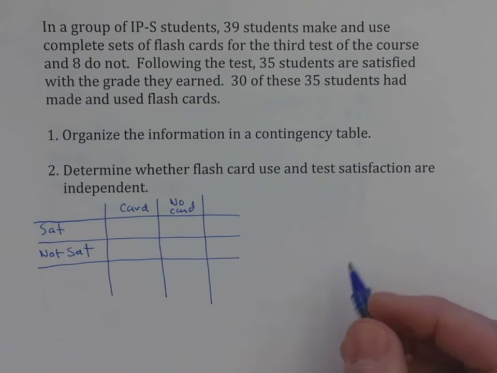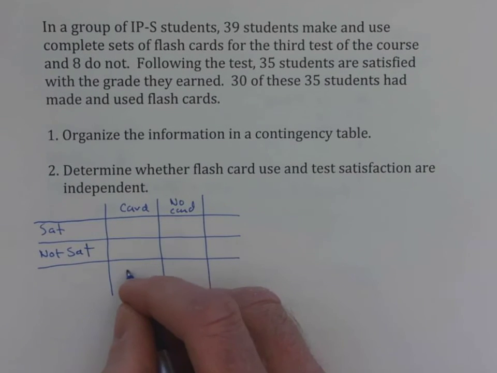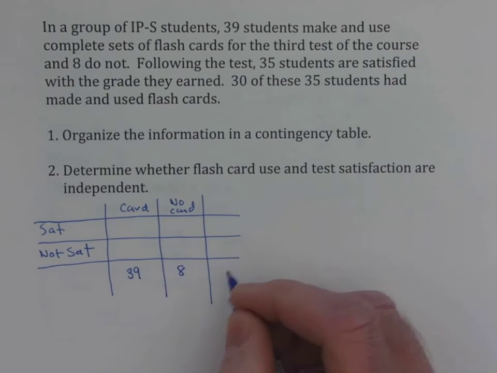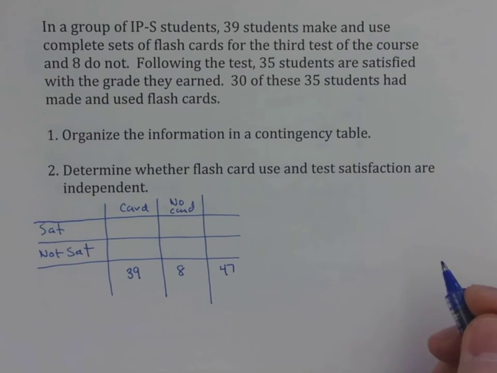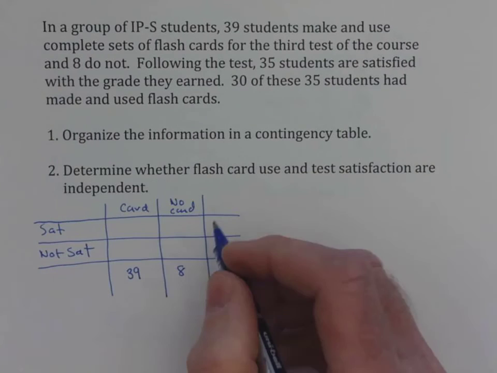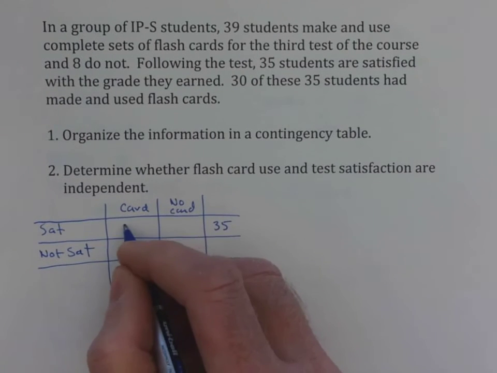So there are 39 students who make and use flashcards, and there are 8 who don't, which must mean there are 47 students in total. 35 students are satisfied with the grade that they earned, and 30 of those had made and used flashcards.